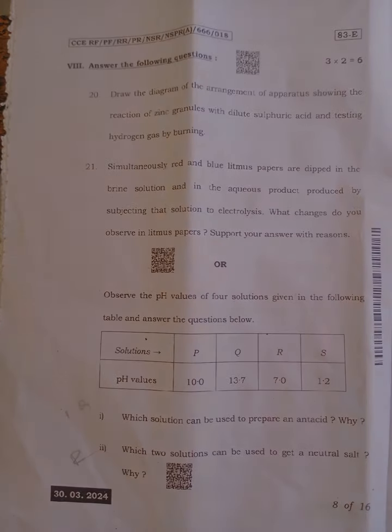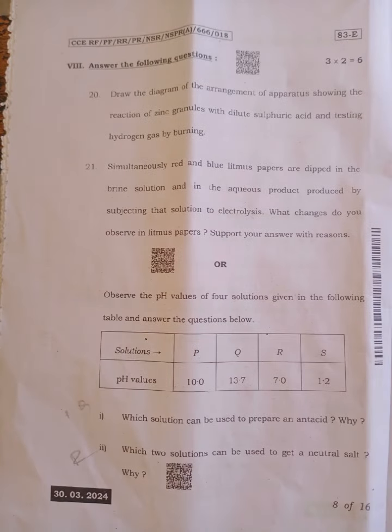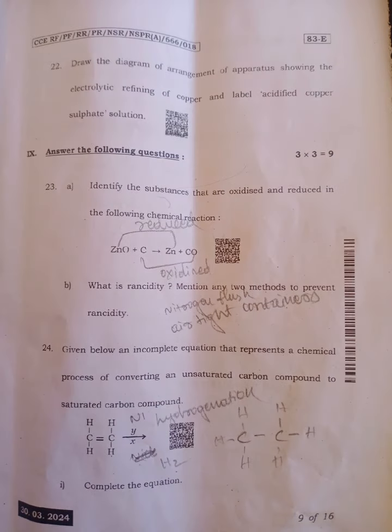And we have options for this question, and they have given pH: P is equal to 10.0, Q is 13.7, R is 7.0 and S is 1.2. Which solution can be used to prepare an antacid and why? P and Q can be used to prepare an antacid because both are bases. And which solution can be used to get a neutral salt, and why? For a neutral salt it is R, because its pH is 7.0, which means it is neutral.